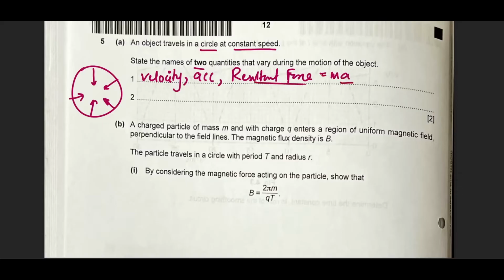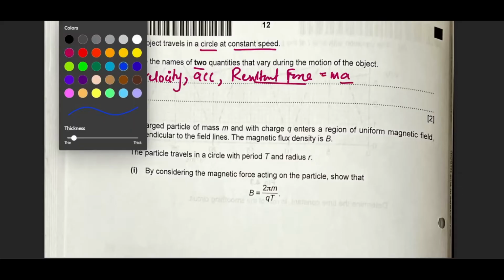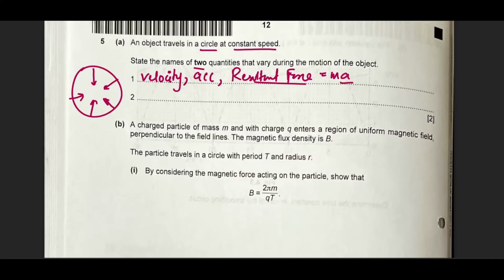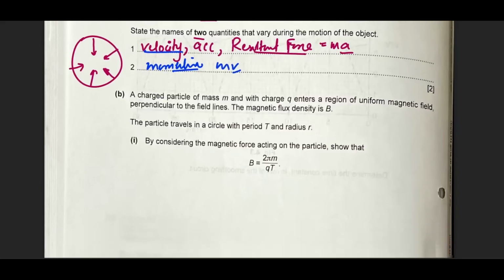And if A is changing, the whole quantity is changing effectively. Right? And another question that will be momentum. Another option. Because momentum is mass into velocity. Since velocity is changing, the momentum is also changing.